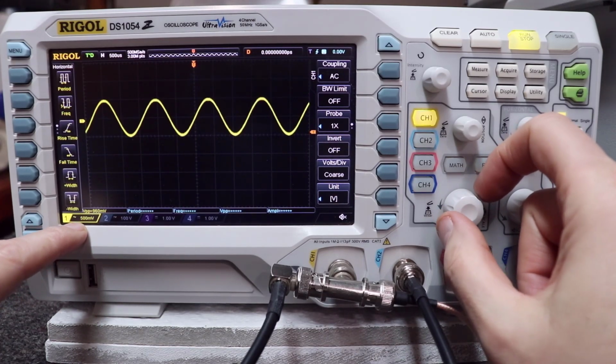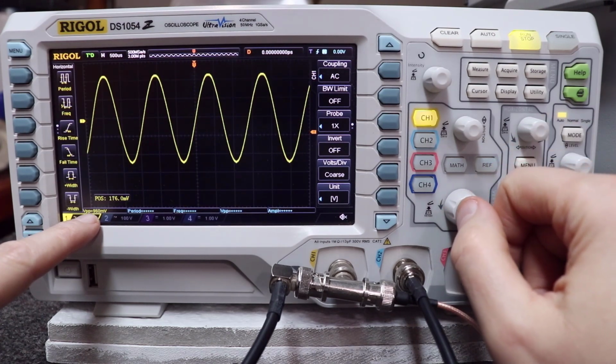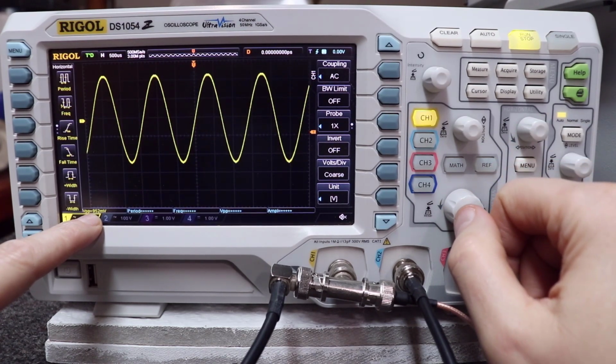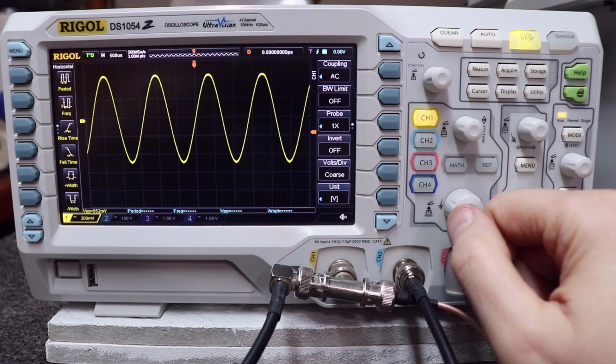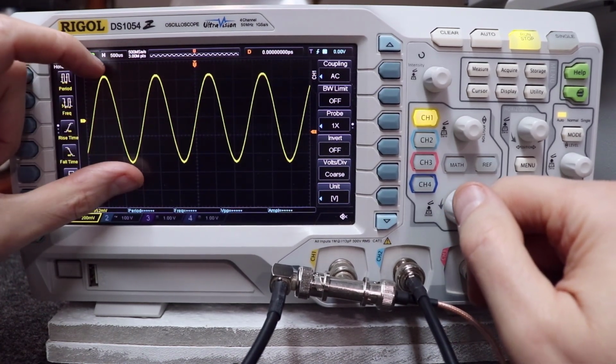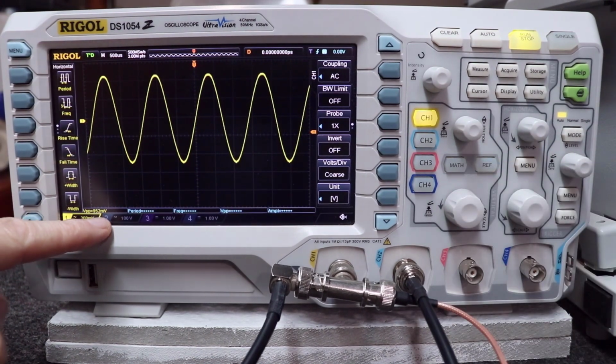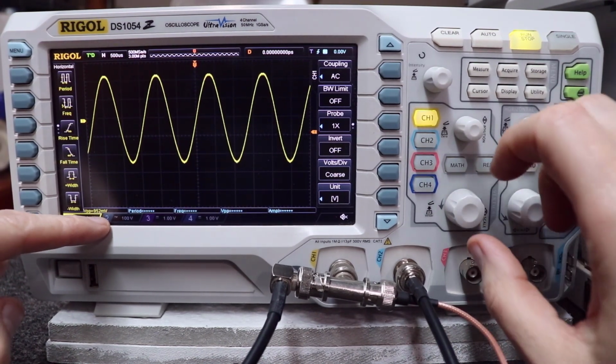200 millivolts per division, 500 millivolts per division. But guess what? Look at this. This VPP right here, it's measuring it automatically. And it's measuring that V peak to peak. It tells me exactly how many millivolts constantly. So much faster than what I was doing in there before, okay?